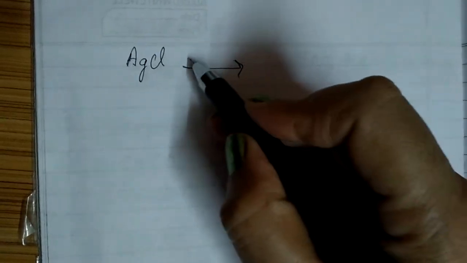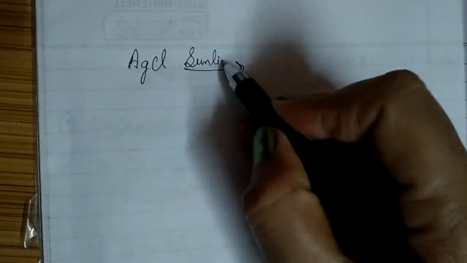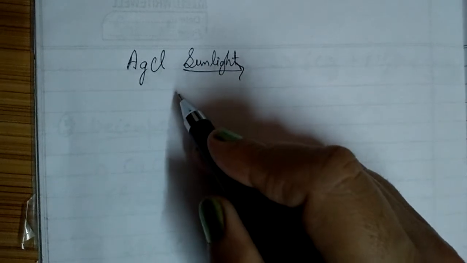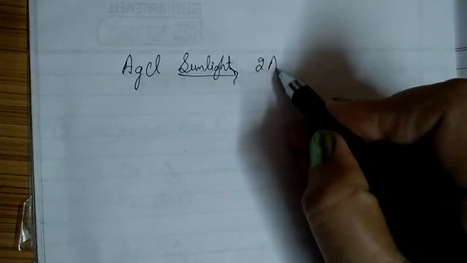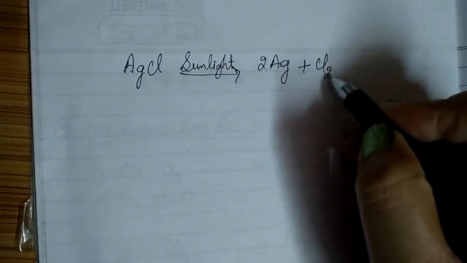For example, the decomposition of silver chloride or simply the silver halides. This is a famous decomposition reaction that takes place in photography also. The formula of silver chloride is AgCl. In the presence of the sunlight, this silver chloride decomposes to give silver and chlorine.